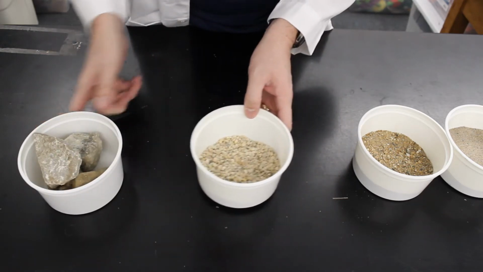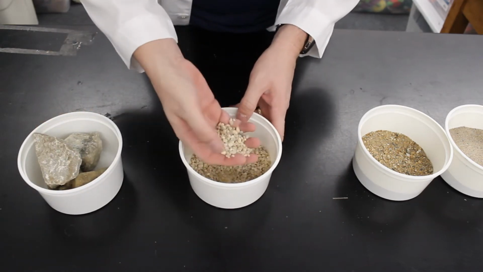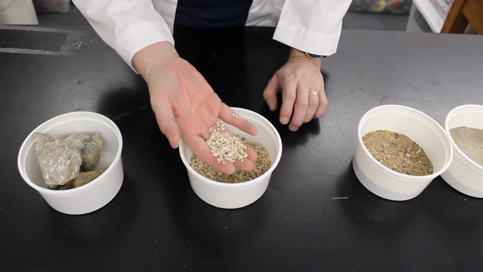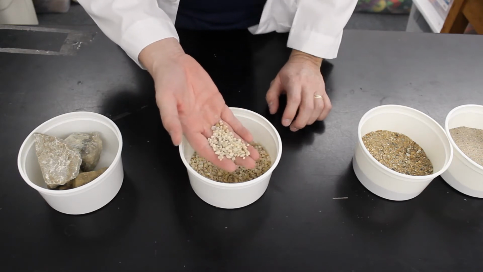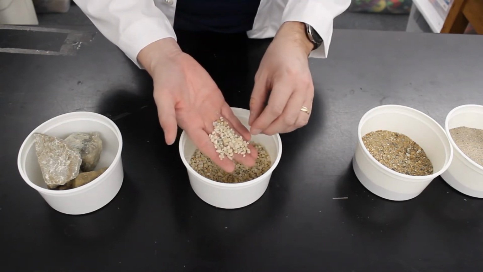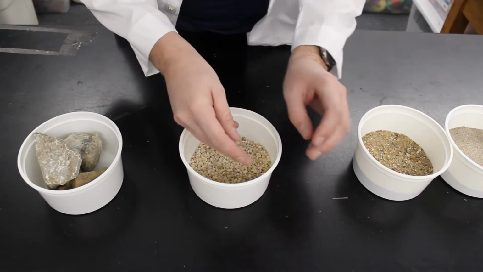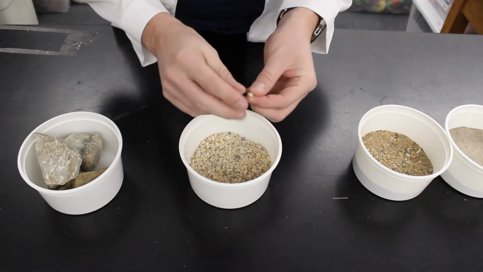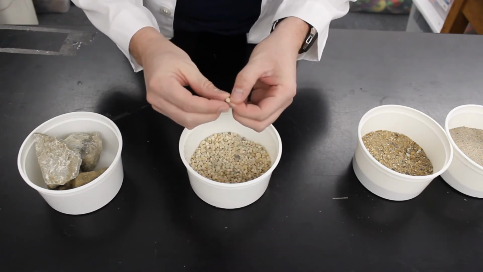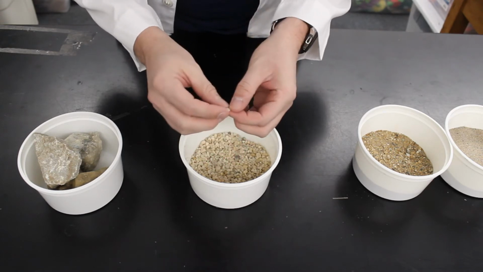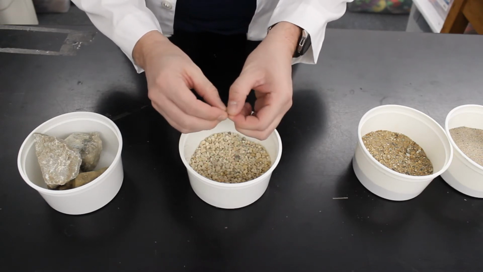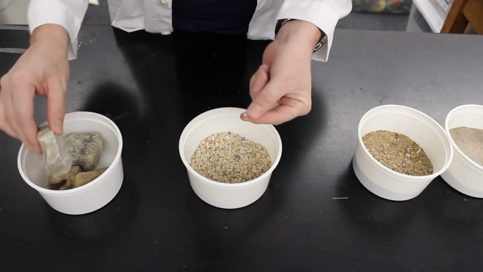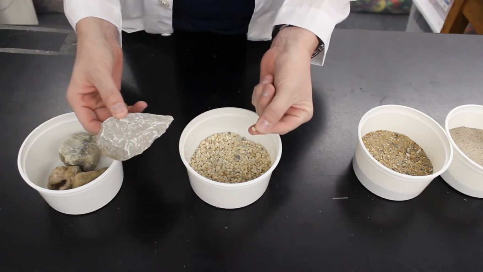Over here, I've got some pebbles. Now look at these. These are actually pebbles of rock. This is rock very similar to the rock that I had over there. In fact, they have a lot of the same properties. They're rough, they're big enough to hold, and yeah, they're very rocky. What's the difference between this rock and this rock?